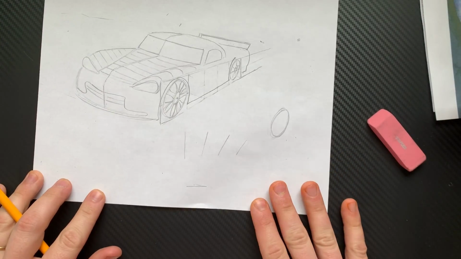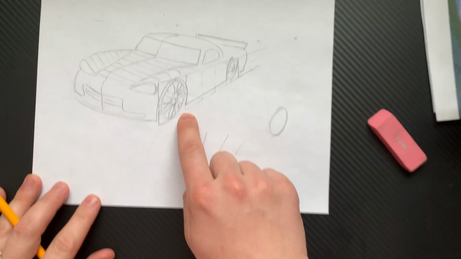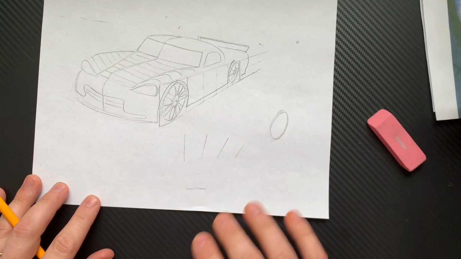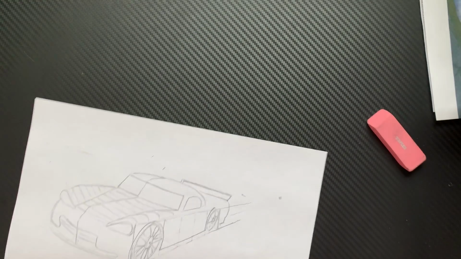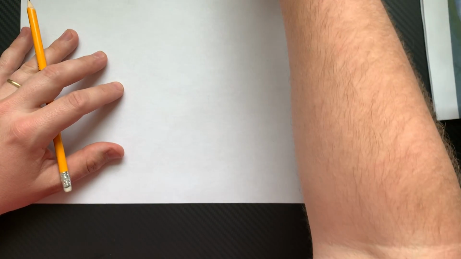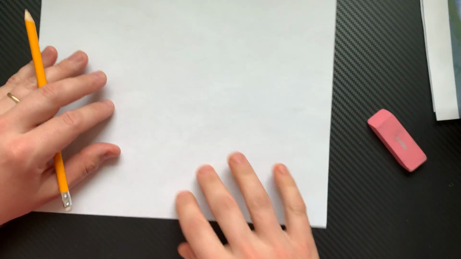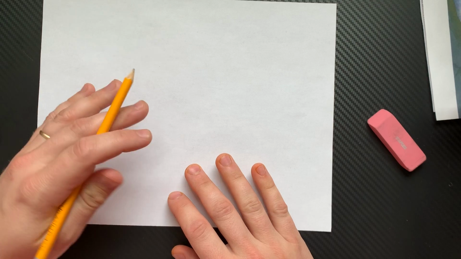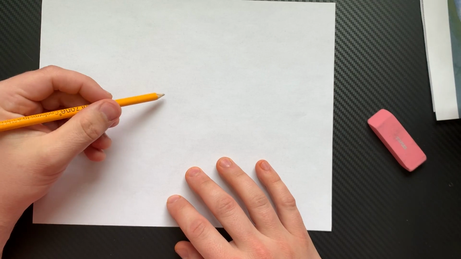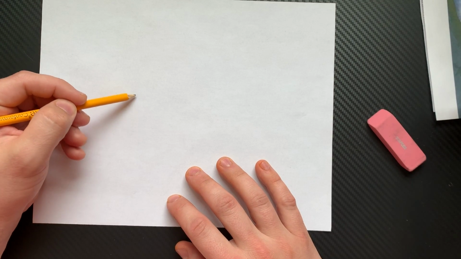Alright. So that's how you would use this perspective technique that you've been learning to draw a car. Let's see how it might apply to something like a wagon. A little bit more simple. Alright. So a wagon, unlike a sports car, is going to be closer to 3 wheels long.